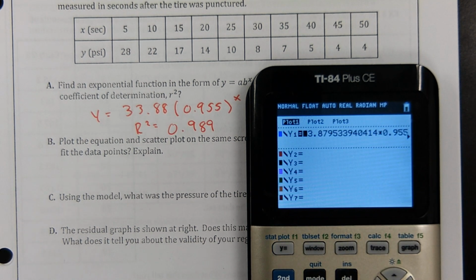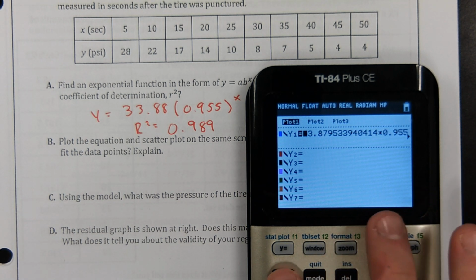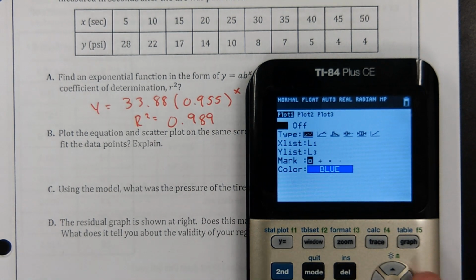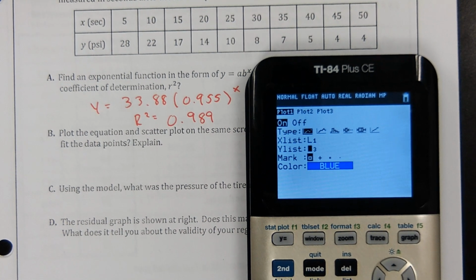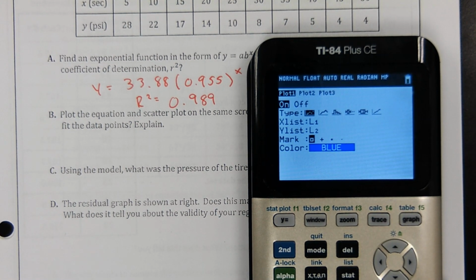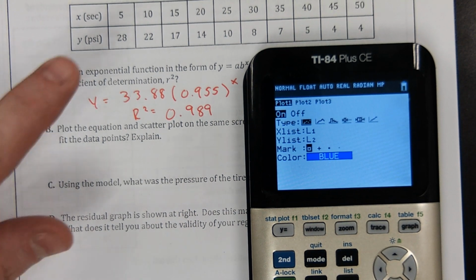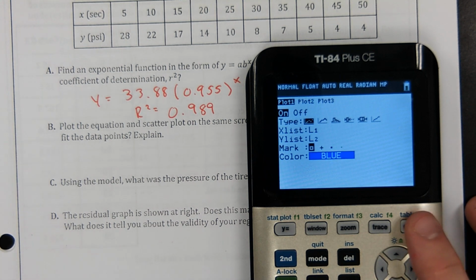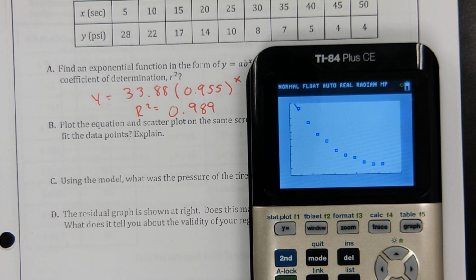Wait. Go to y equals. We need a scatter plot turned on. So second stat plot. And on plot 1, I need actually to do this one as L2, not L3. So second L2. L2 is above the number 2. There we go. Now when we hit graph, we should see all of these dots and the equation that it created for us. When I hit graph, there's my dots.